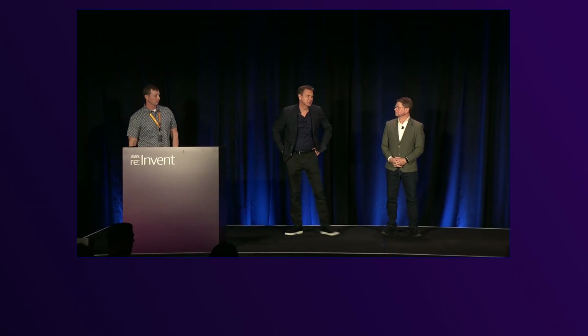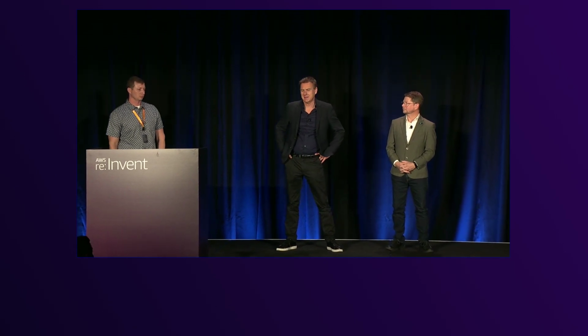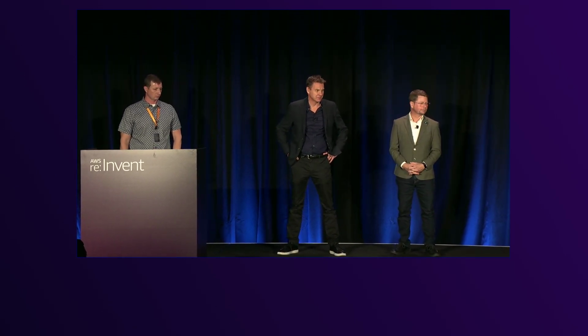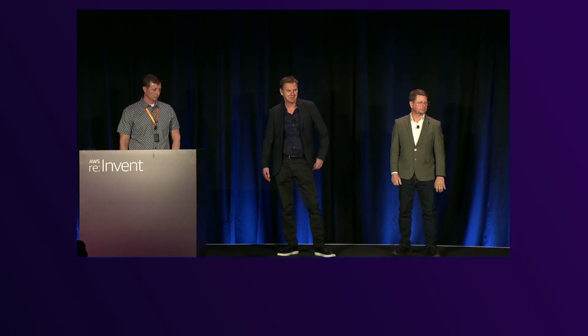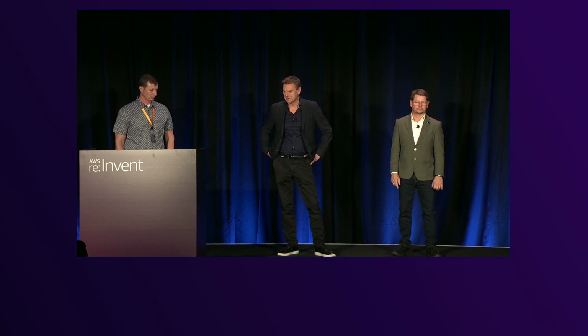So we're here today, this morning, to talk about how to optimize the movement of data across what is becoming a very, very complex ecosystem that we all operate in.